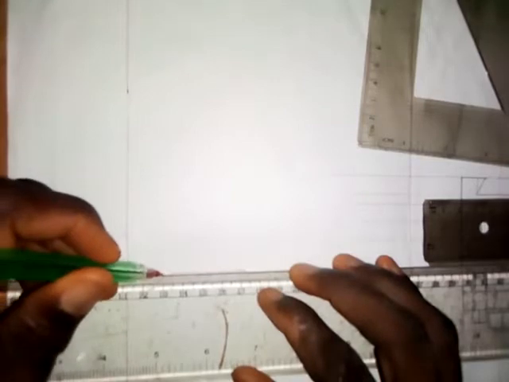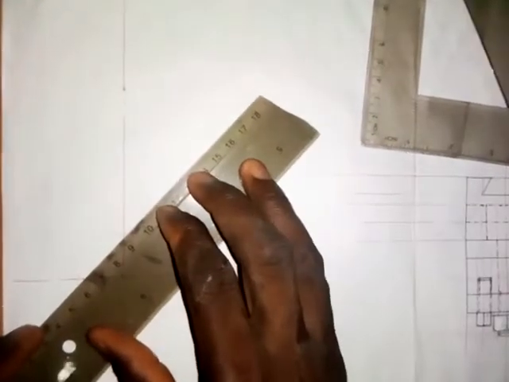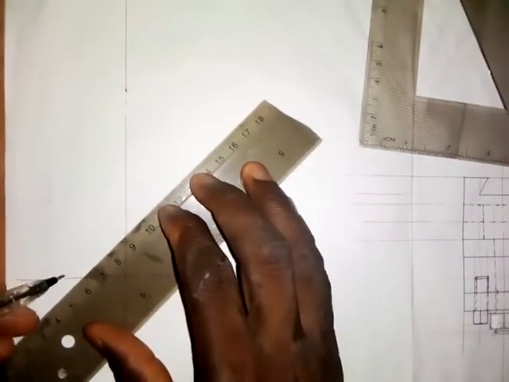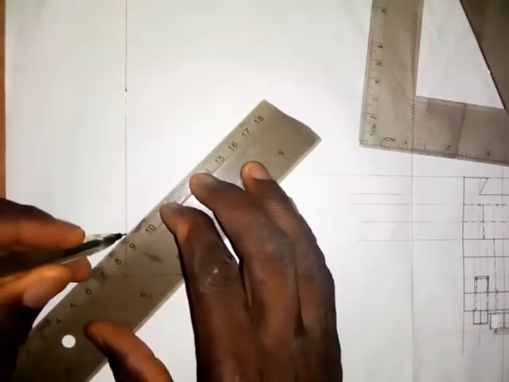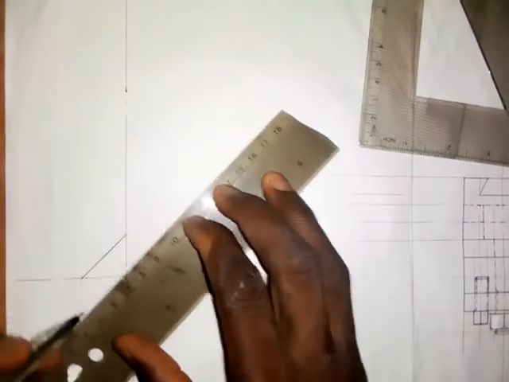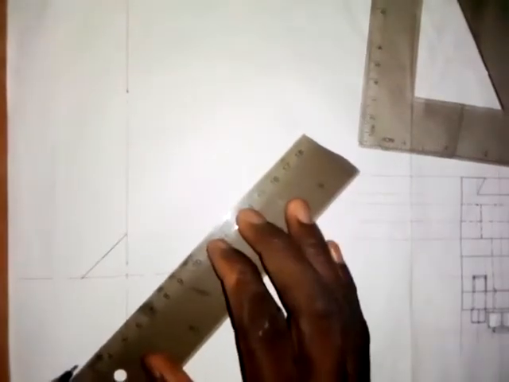So there it is. So having made these arcs, I need to extend this line. Okay, so having made these arcs, the next thing I'm going to do is that I will join this point together, then I will join this point together.